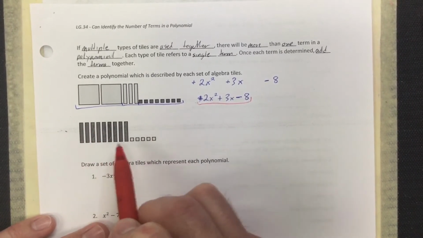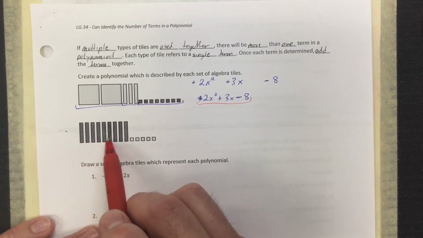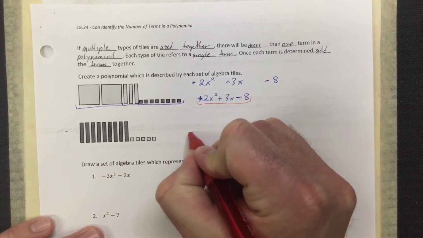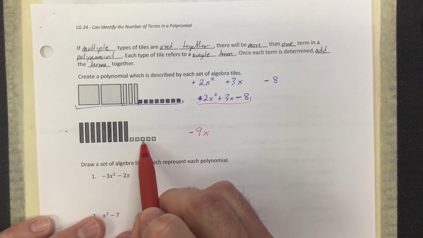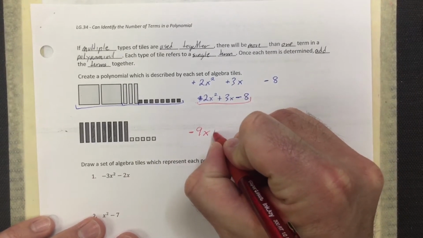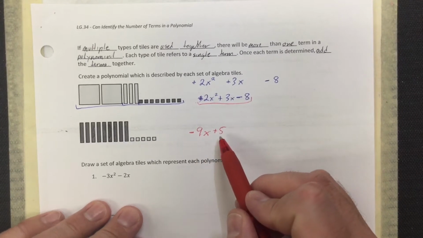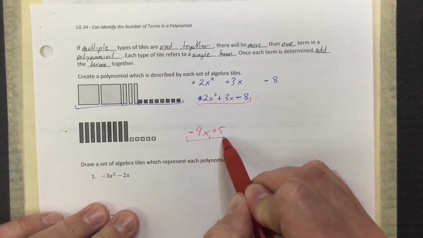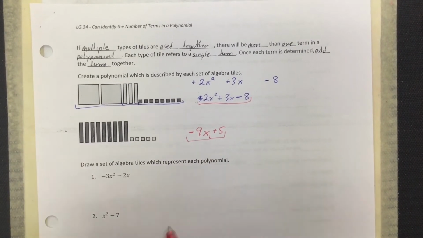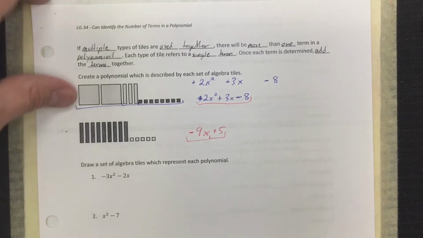This one here, you'll notice there's two different types of block. There is a dark x, so there's 1, 2, 3, 4, 5, 6, 7, 8, 9 of them. So that would be negative 9x, okay, because they're negative ones. And then we have 1, 2, 3, 4, 5. We have 5 positives, so it's going to be a positive 5. And this will be negative 9x, and we're going to add 5 to it. These are two separate terms, one term, two terms, and we put them together and it forms a polynomial. This polynomial has multiple terms that are together. Okay, so it's multiple terms.